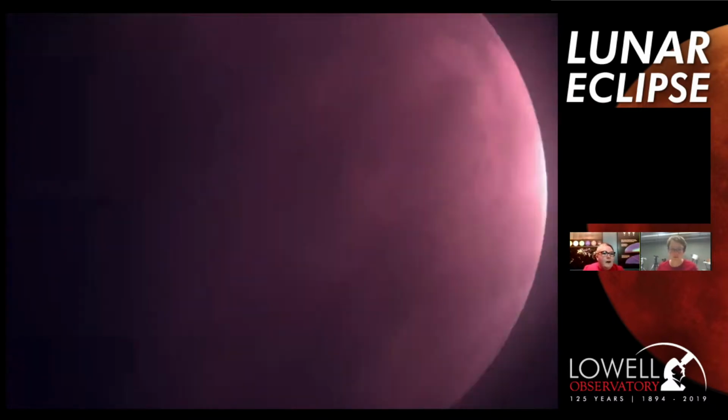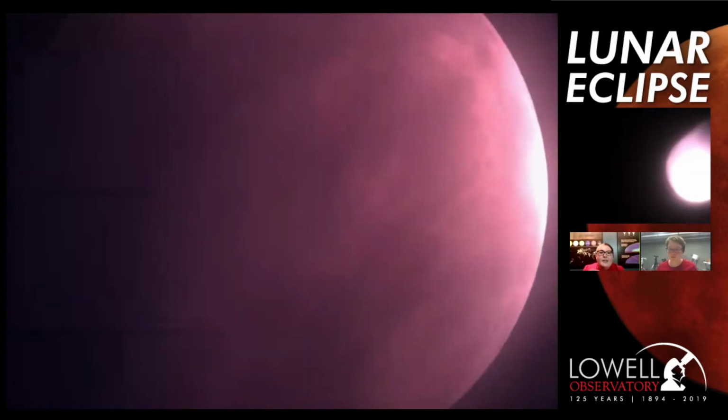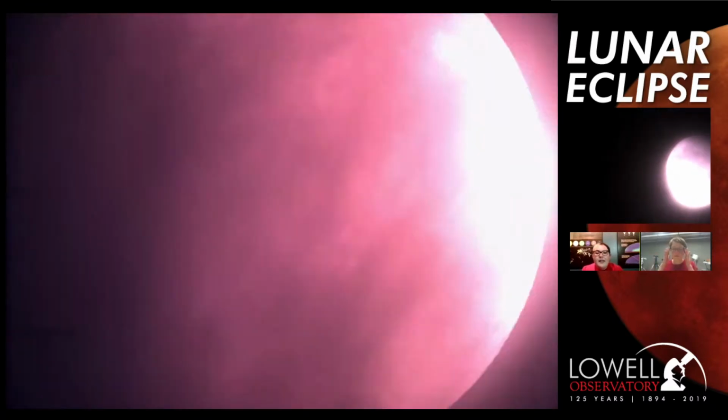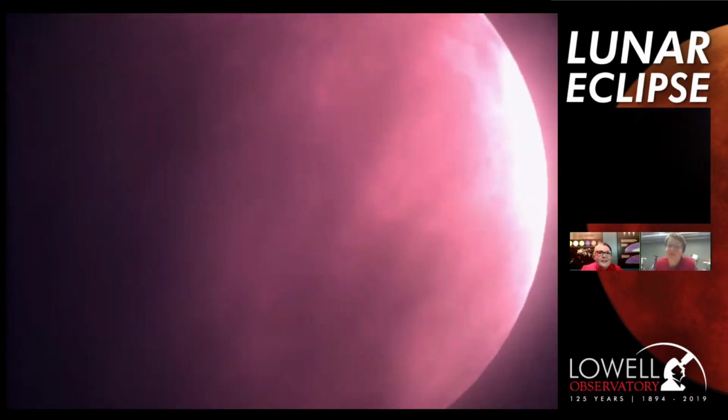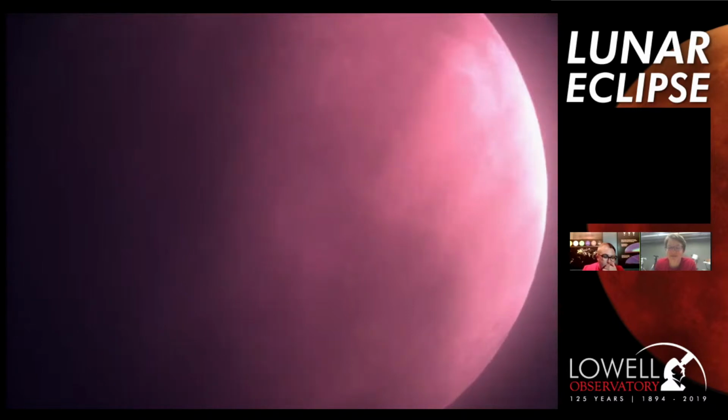So earlier I talked about how Maria are basically seas of cooled down basaltic lava rock. So stuff that we find here in Flagstaff, because Flagstaff's actually an inactive volcano. And so those dark spots are really coming through here through the clouds, which is really nice. So hopefully as this progresses over the next couple minutes, we will start seeing a little bit more.